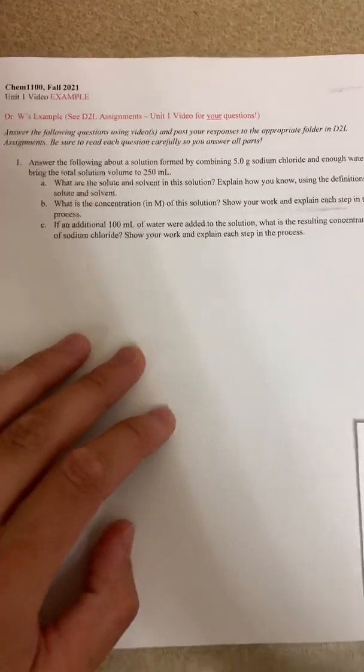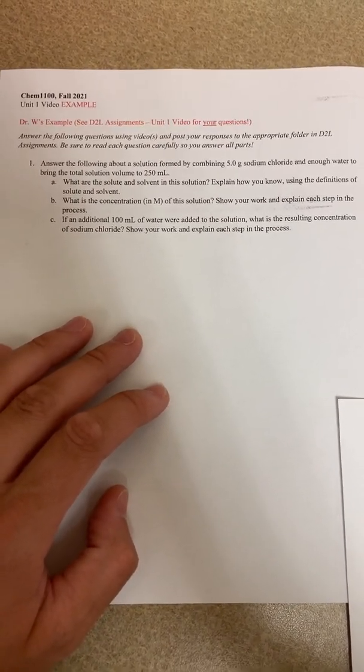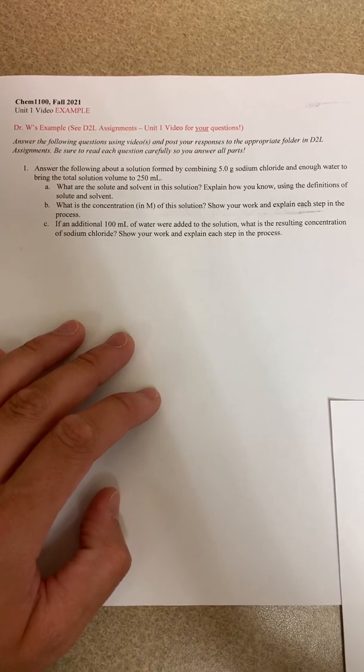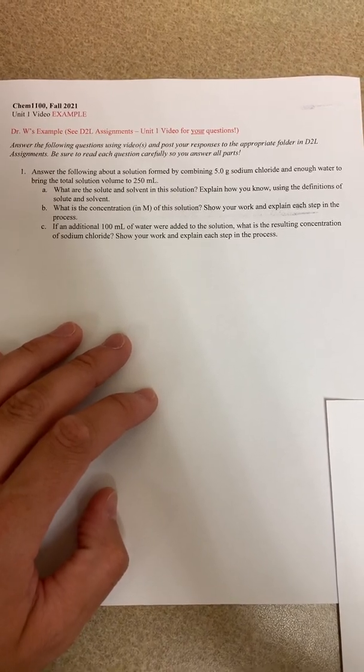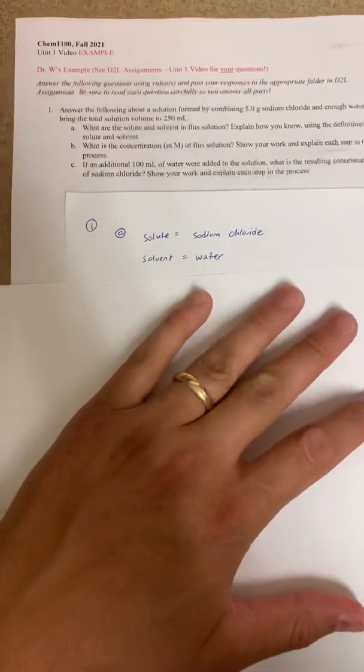All right, so it says, answer the following about a solution formed by combining 5.0 grams of sodium chloride and enough water to bring the total solution volume to 250 milliliters. So first, what are the solute and solvent in this solution? Explain how you know using the definitions of solute and solvent. I've got some answers that I wrote out here.